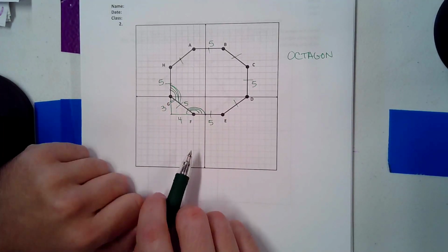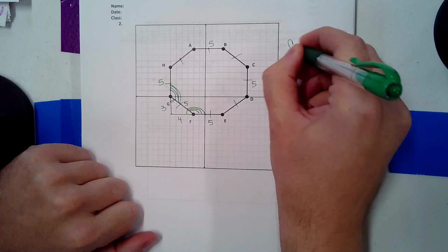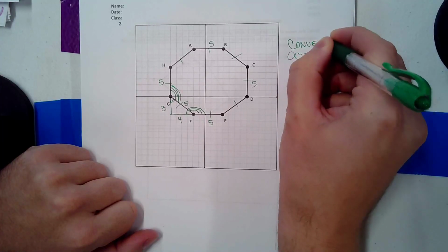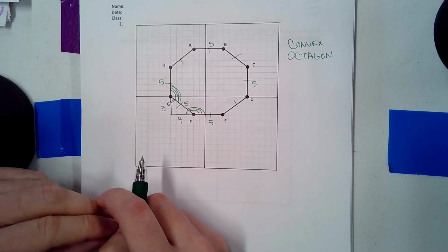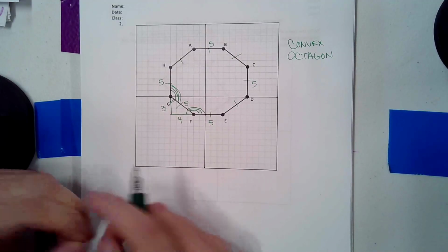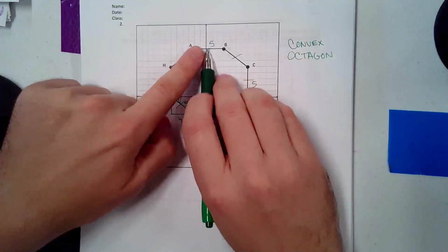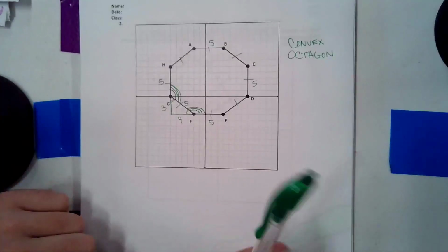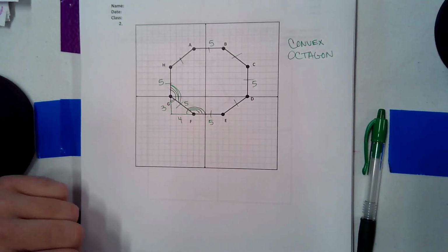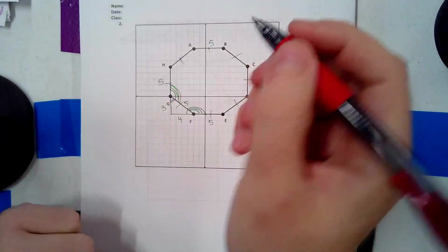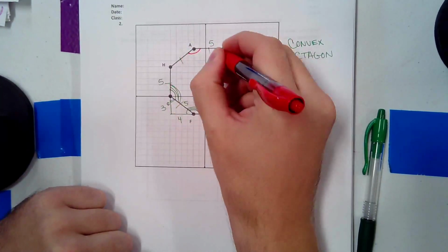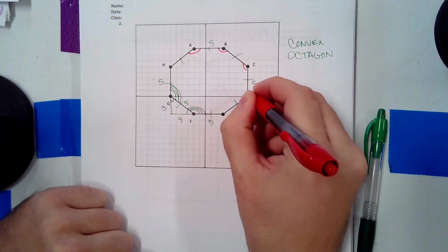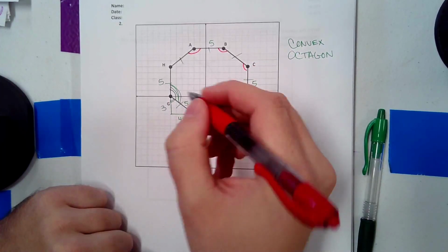So this is not a regular octagon, but it is a convex octagon, which is all I needed to know from you, right? Convex, not concave. A couple ways to test it. One, extend the lines. Do any of the lines go inside the figure? No, they don't. Another way to think of it is if it's concave, the angles on the inside, there should at least be one that's bigger than 180 degrees, a reflex angle, right?